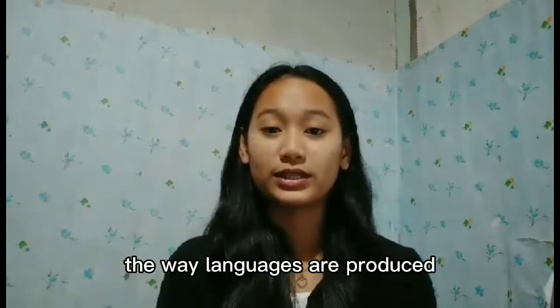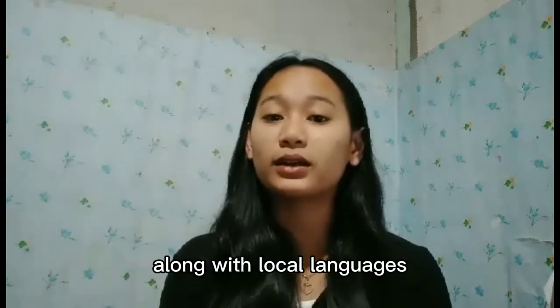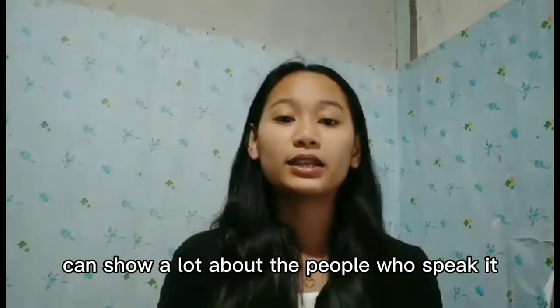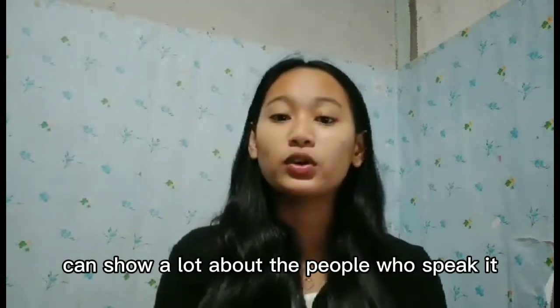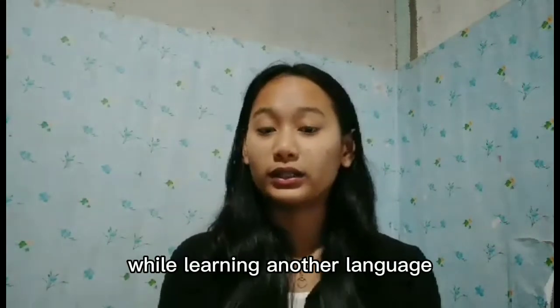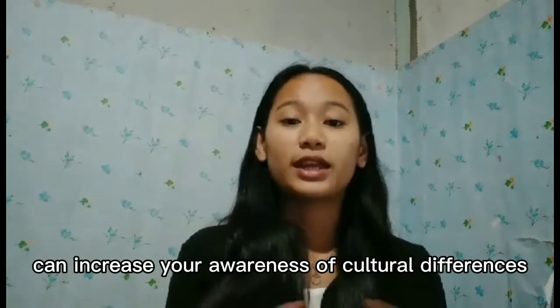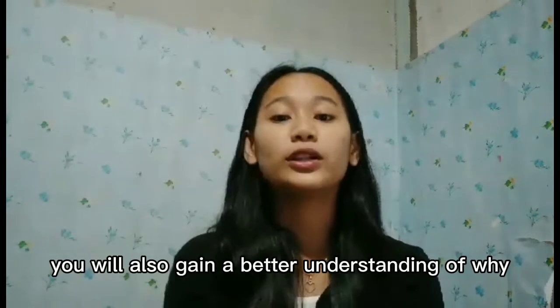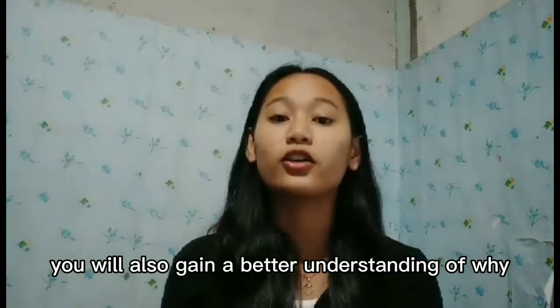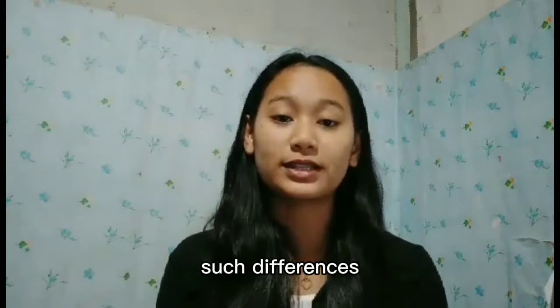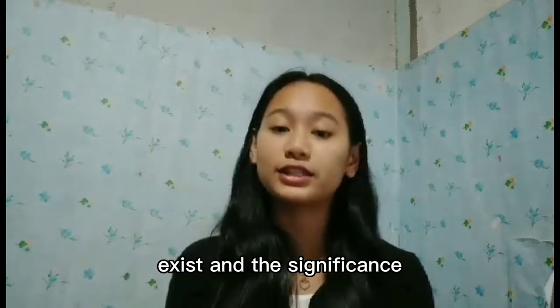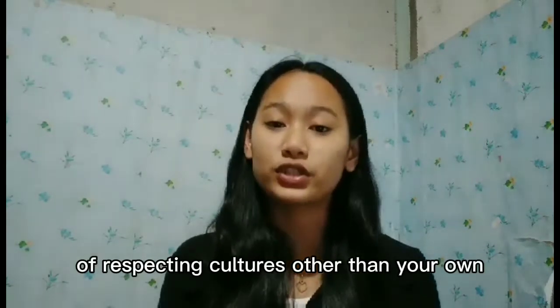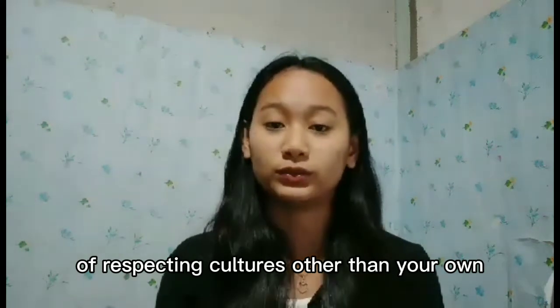The way languages are produced, along with local languages such as slang, can show a lot about the people who speak it. While learning another language can increase your awareness of cultural differences, you will also gain a better understanding of why such differences exist and the significance of respecting cultures other than your own.